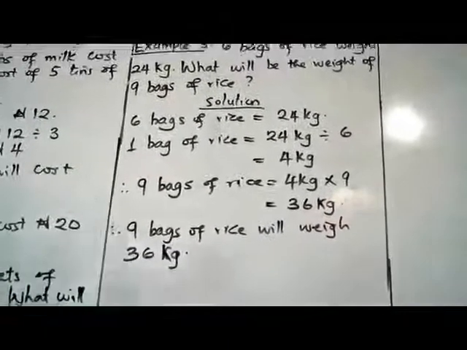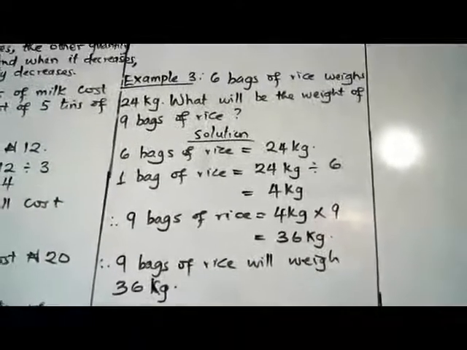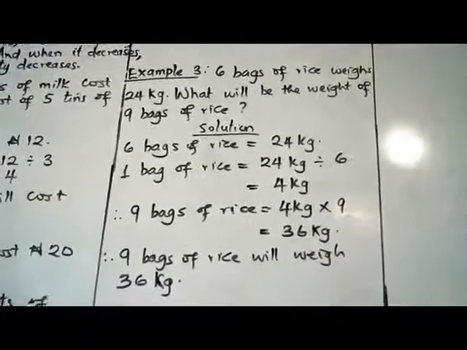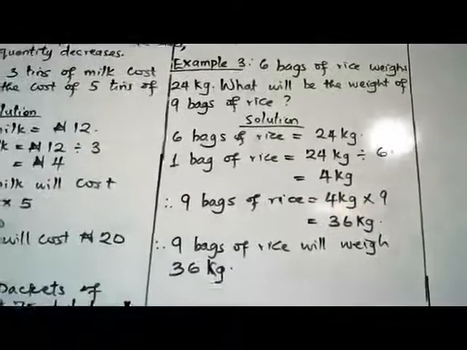You can see that as one increases, the other increases, and when it decreases, just like in the case of example number 2, it also decreases.